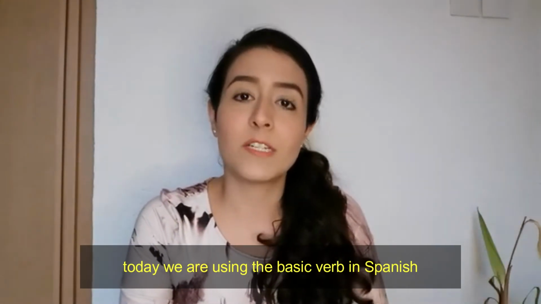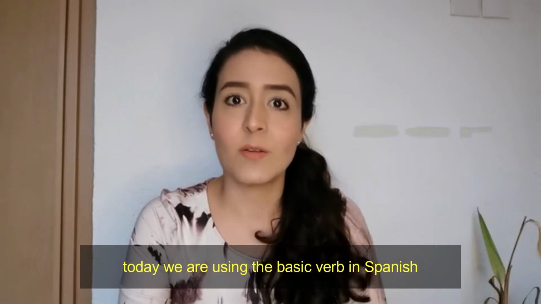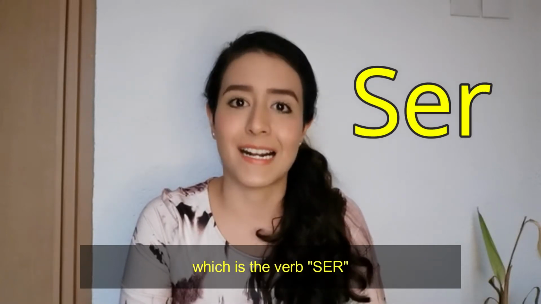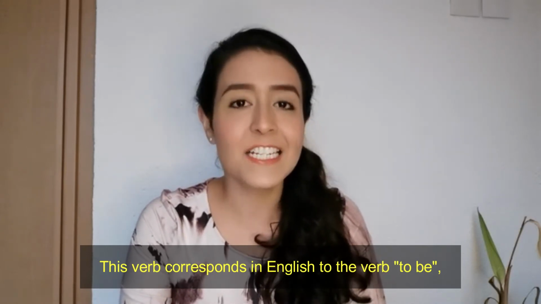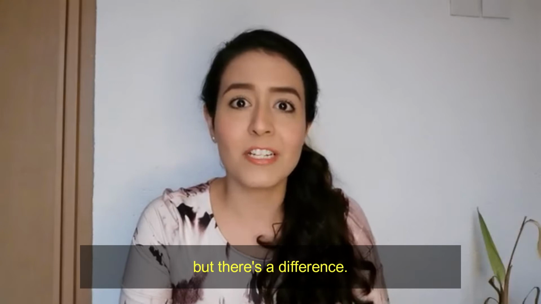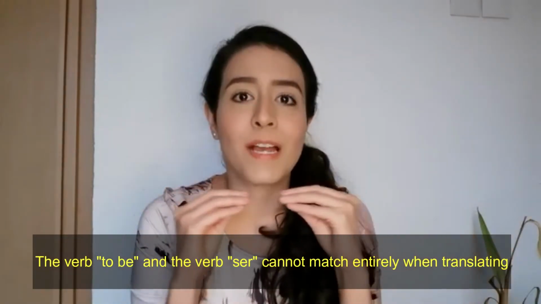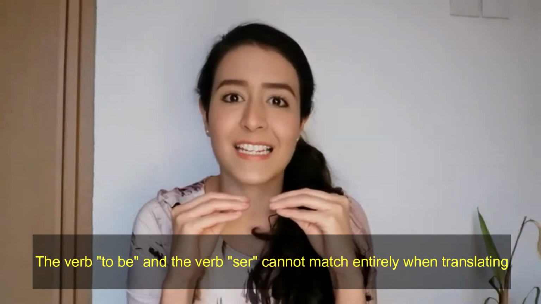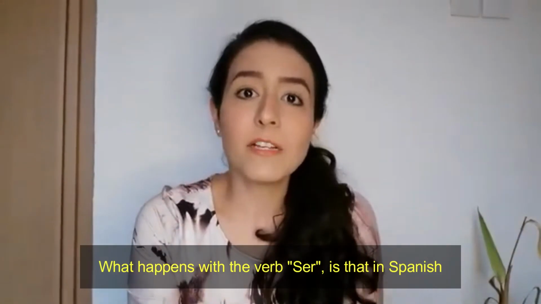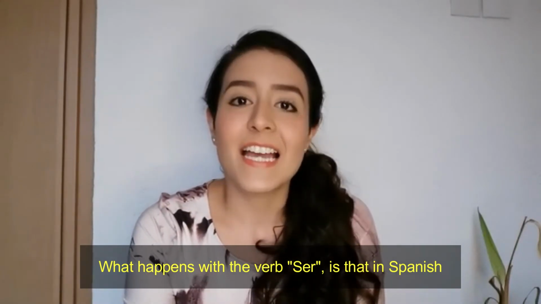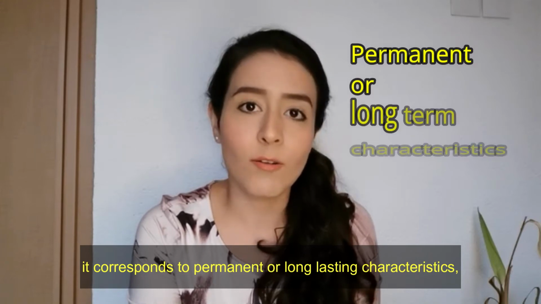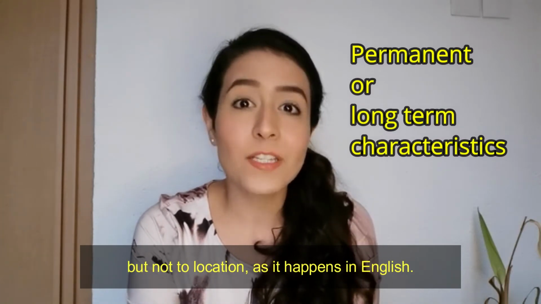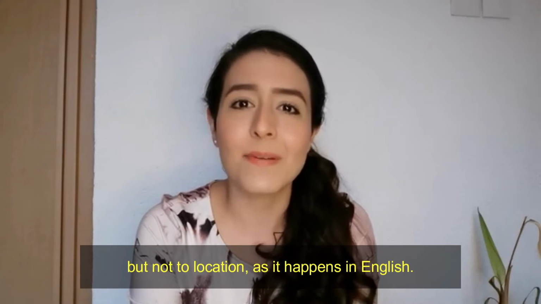So today we're using the basic verb in Spanish, which is the verb ser. This verb corresponds in English to the verb to be, but there's a difference. The verb to be and the verb ser cannot match entirely when translating between Spanish and English. What happens with the verb ser is that in Spanish it corresponds to permanent or long-lasting characteristics, but not to location as it happens in English.